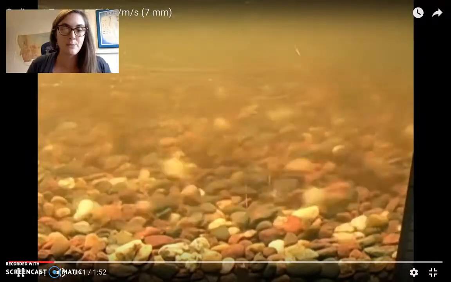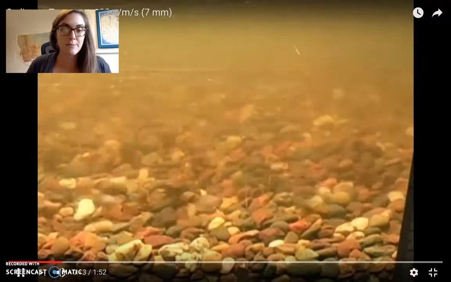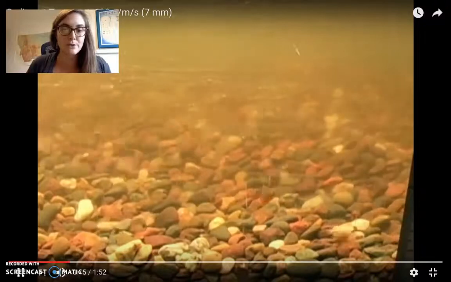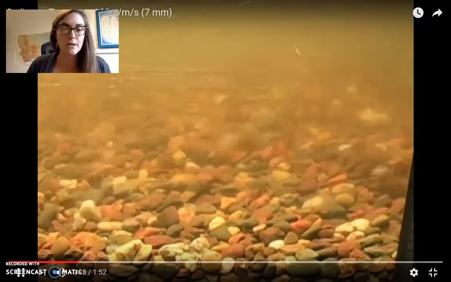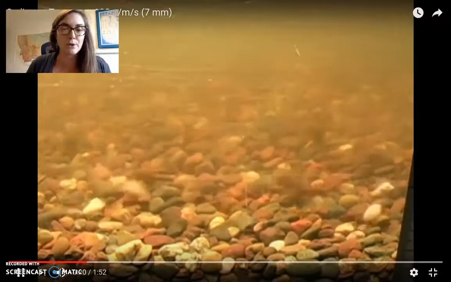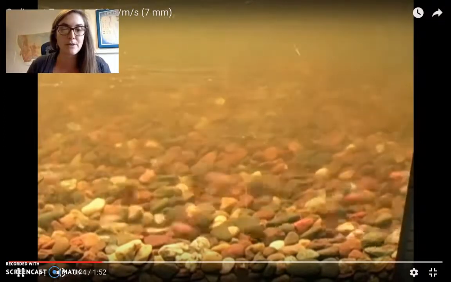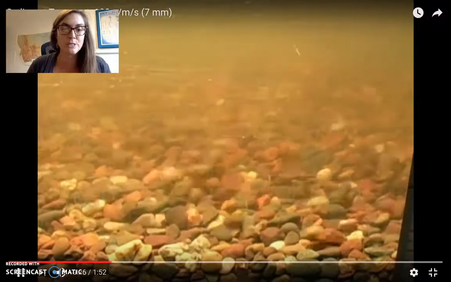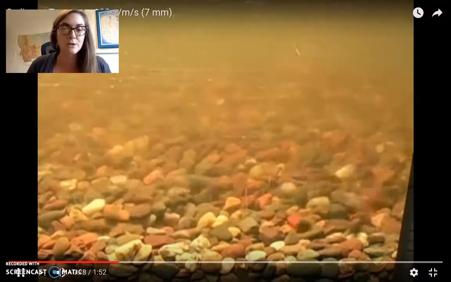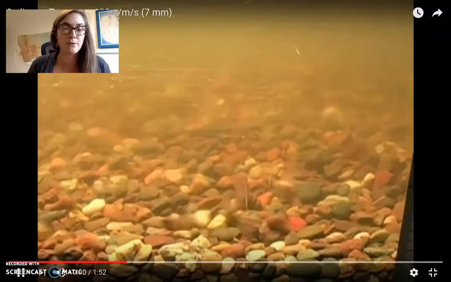So you can see these particles are just sort of skipping along the bottom. They're not floating up into the water column. They're rolling in short bursts, then they stop, and then they roll again. And this is what we typically think of as the bed load or saltation for particles that are moving along the bottom of the river.